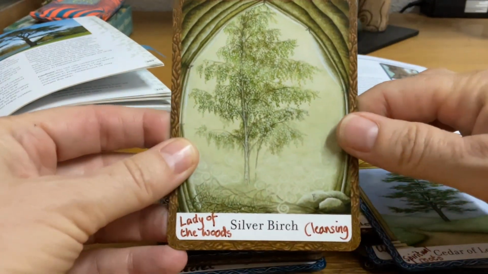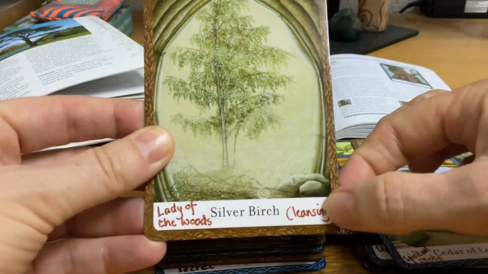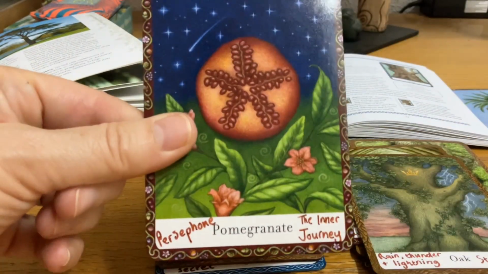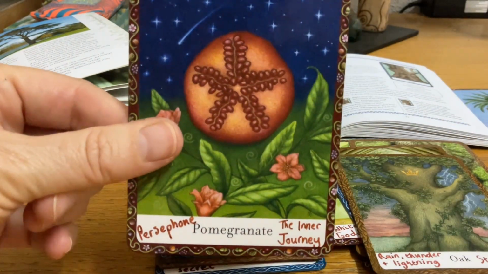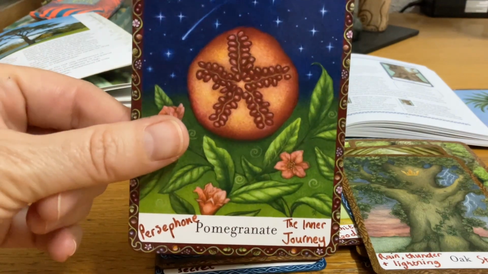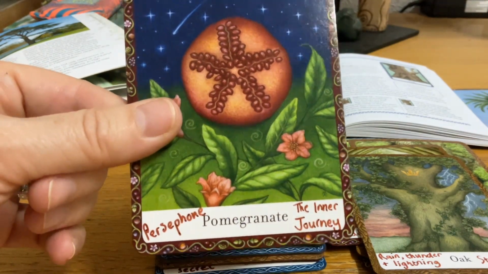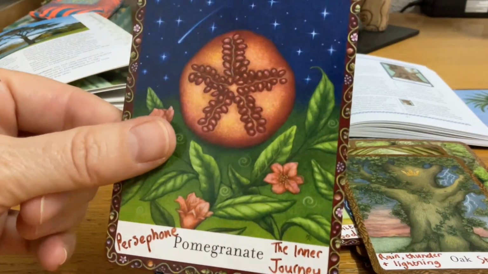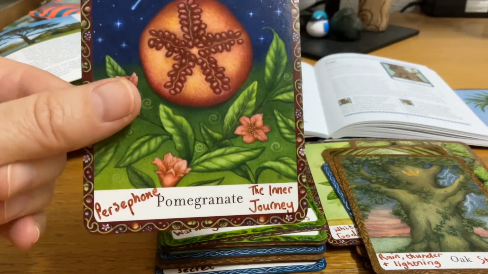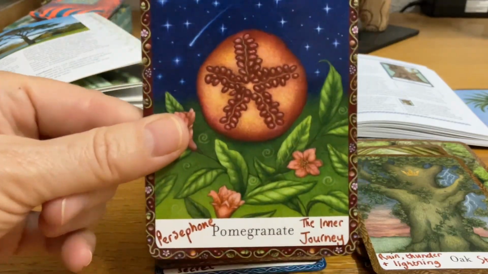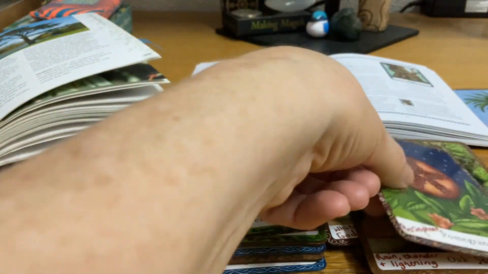Yeah, silver birch. So I added Lady of the Woods, which we saw earlier, and cleansing. Pomegranate, the inner journey, and Persephone. So Persephone, I think, ate some pomegranate seeds and ended up getting in some very large trouble about it and had to spend 6 months of the year in the underworld or something. So it's connected to that.